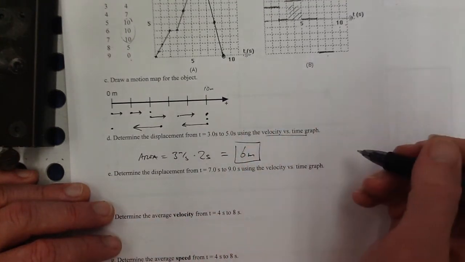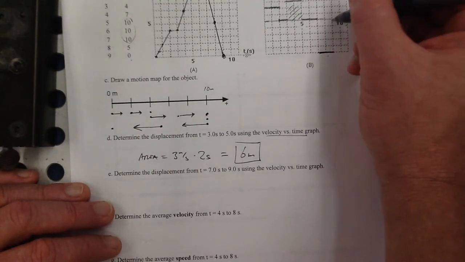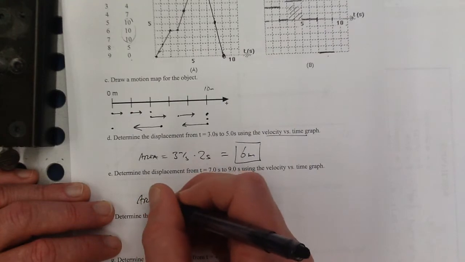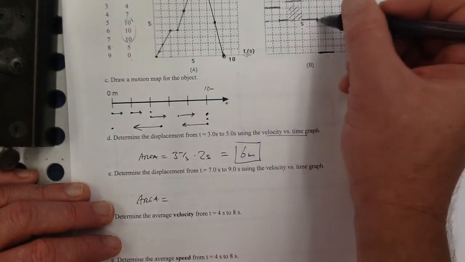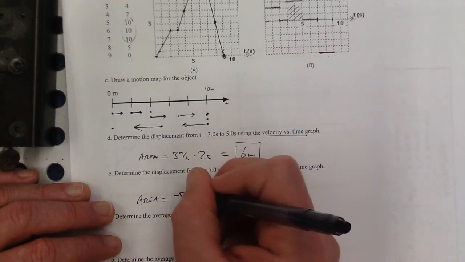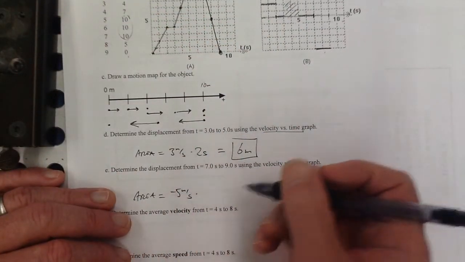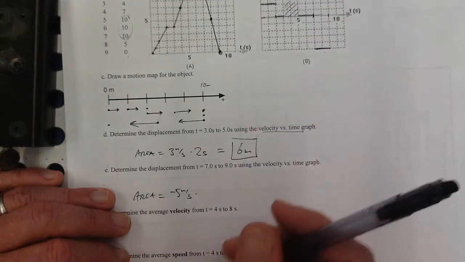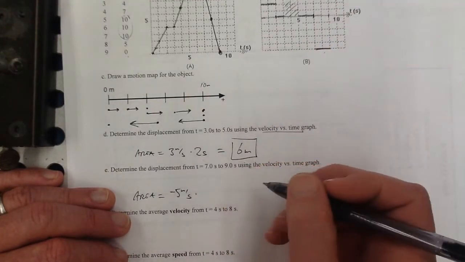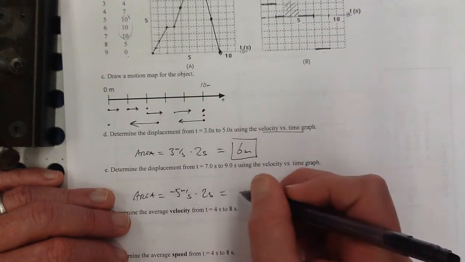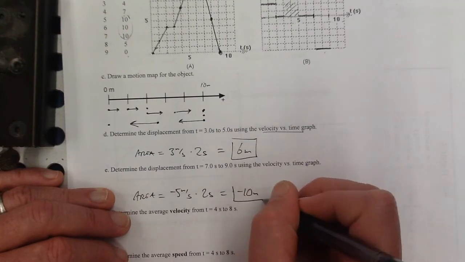How about from 7 to 9? That's right here. So that area is, it's negative 5 meters per second high. That's kind of a weird concept to have negative area. Your geometry teacher wouldn't like that, but for us it makes sense. 2 seconds wide, so that's negative 10.